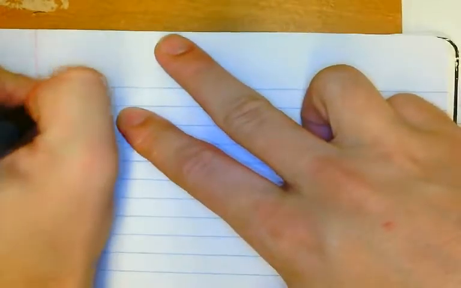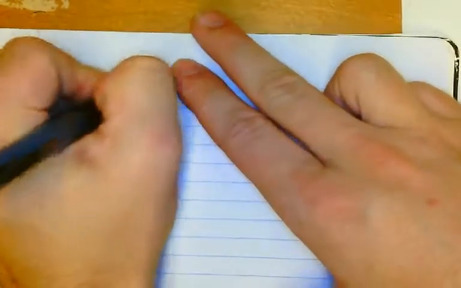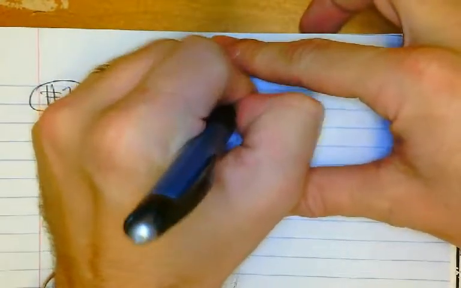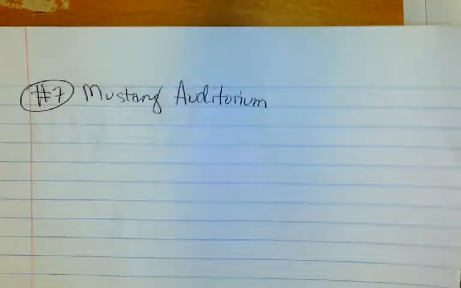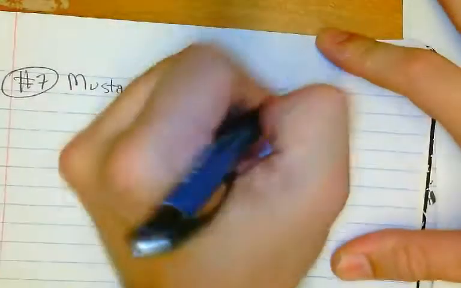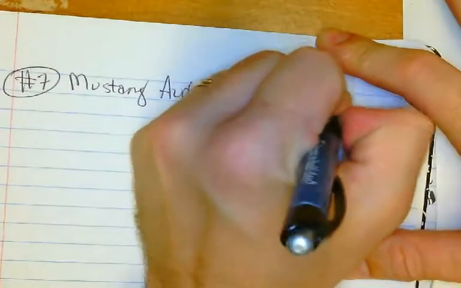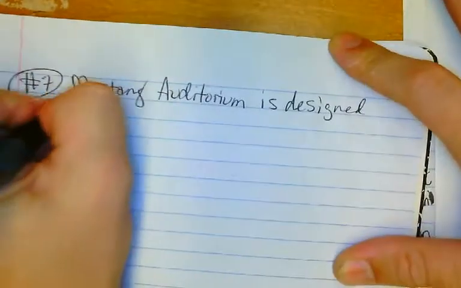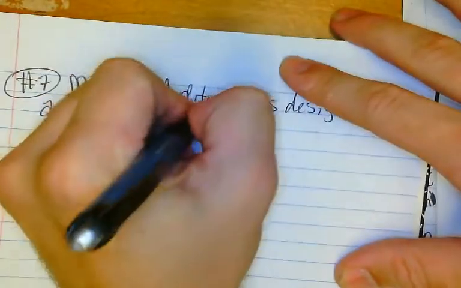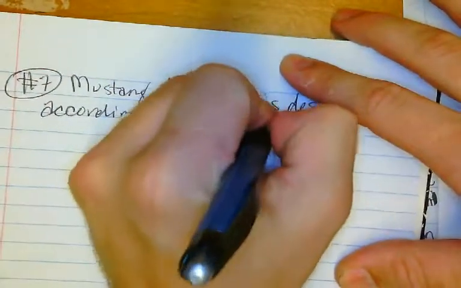Here's number 7. Number 7, the Mustang Auditorium. The one that we're about to build, the new one. It's being designed according to Mrs. Rios's equation.